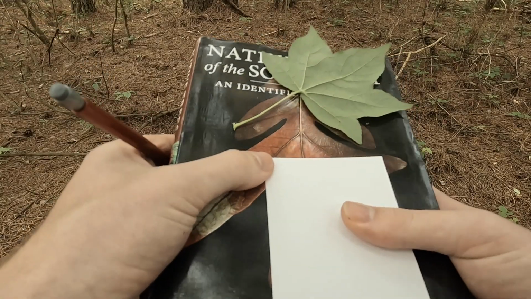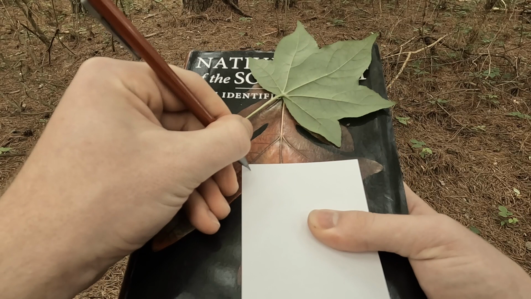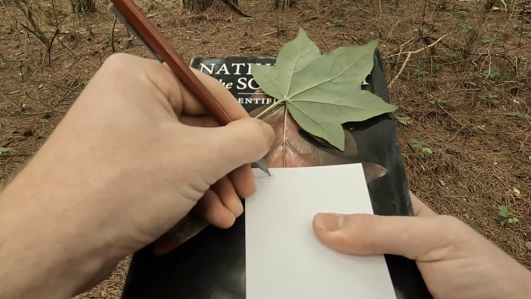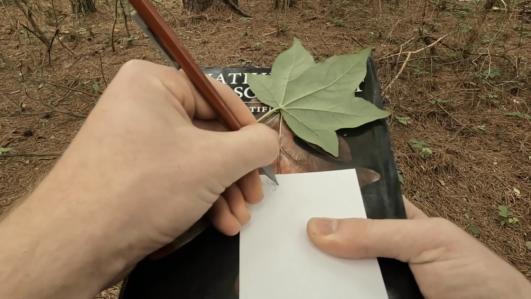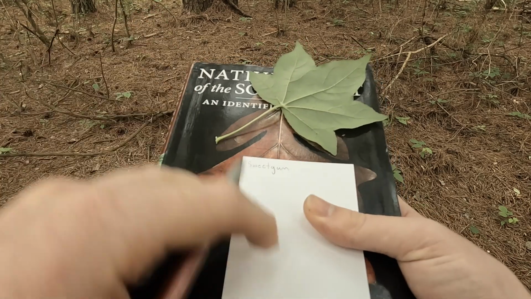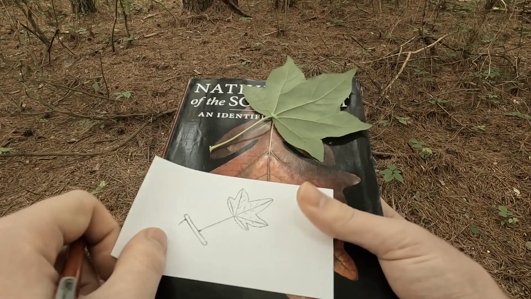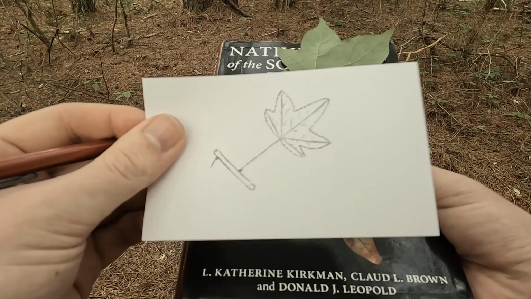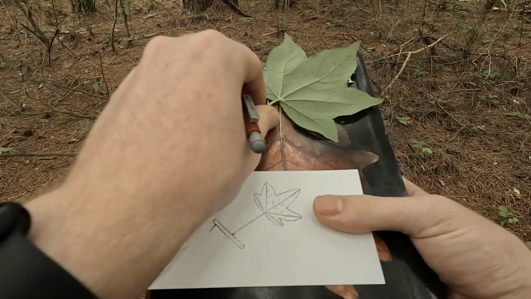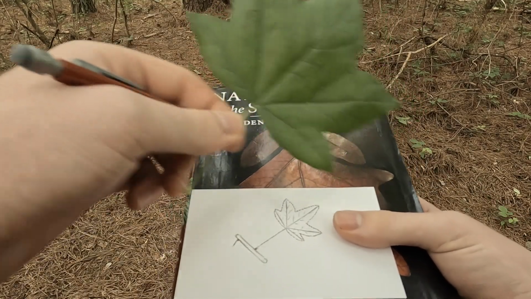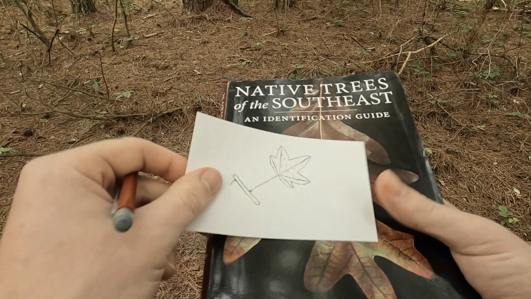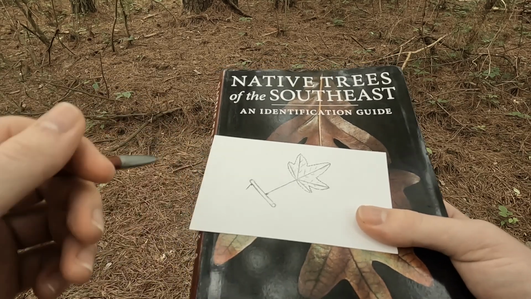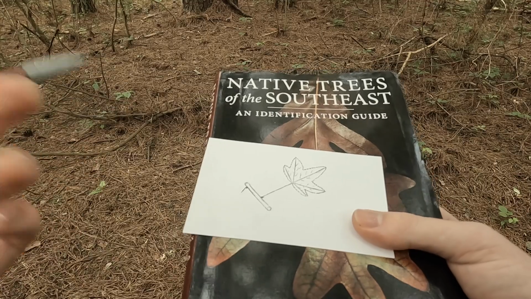Just write sweet gum, and sweet gum is basically everywhere. So it's going to be really hard to note that this is at a specific spot. But now I know if I see this leaf shape right here, that it will be this, and it's a sweet gum. So we'll go through and we'll do this for each of the trees that we want to identify today, and that way we can start remembering it.